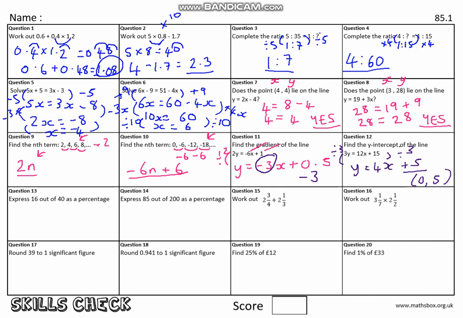Okay, so first of all, let's write it as a fraction. So we've got 16 out of 40. Okay, so now this is how I would do it. So let's get it nearer to 100. So if we times by 2, we're going to get 32 out of 80.